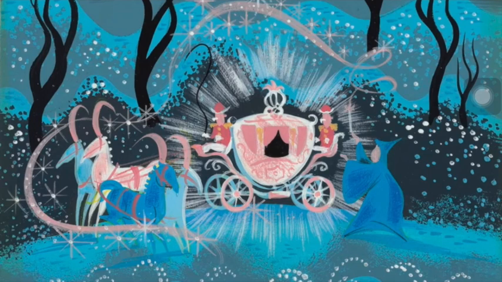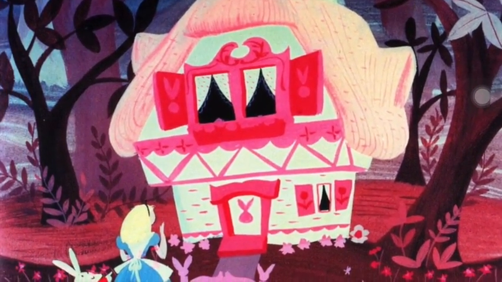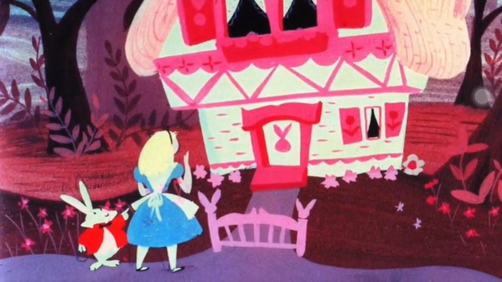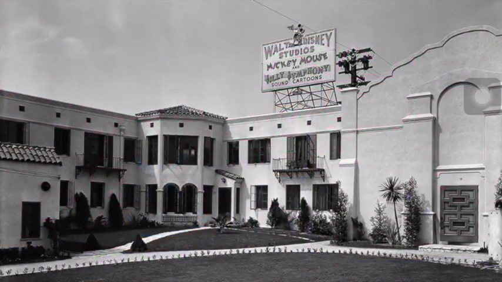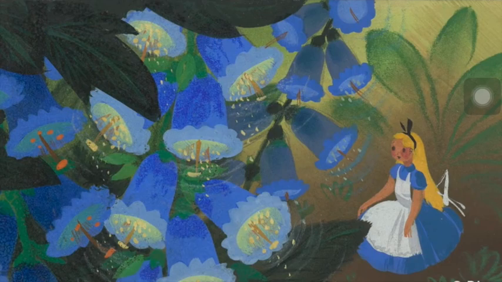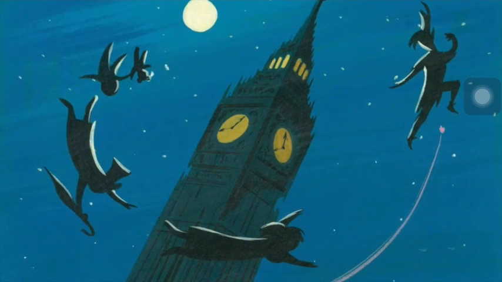Blair first began animation and color design on major films in 1943 and continued to work on animated films at Walt Disney Studios for a full decade. The early 1950s were a busy time for the Disney studio, with an animated feature release nearly every year. Mary Blair was credited with color styling on Cinderella in 1950, Alice in Wonderland in 1951, and Peter Pan in 1953.